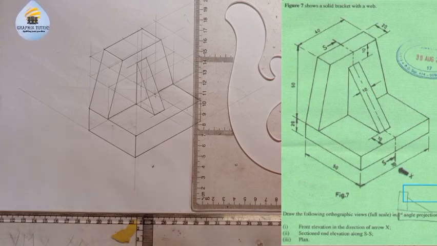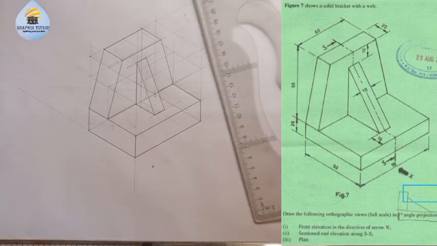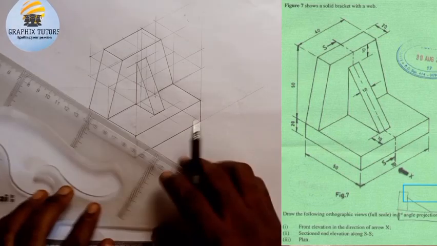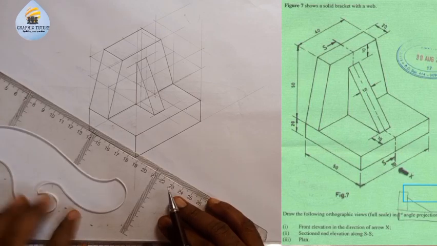First of all, let us translate this into orthographic projection. Let's split it, let's explode it. In AutoCAD, we call it explode, we want to explode these parts. So let's show you the different views that we have here. Now, if I project each of this side, the first one is we should draw the front elevation. So if I project this, let's see what will be in the front elevation.